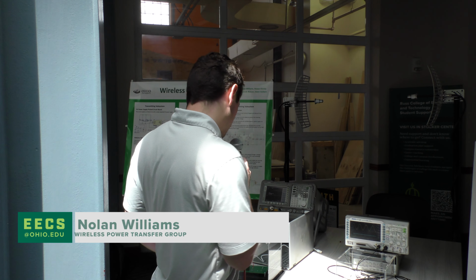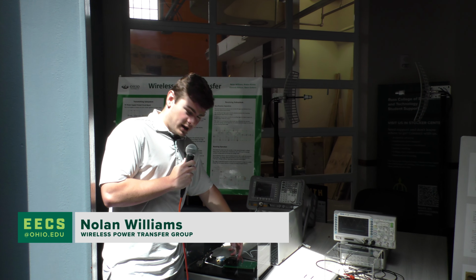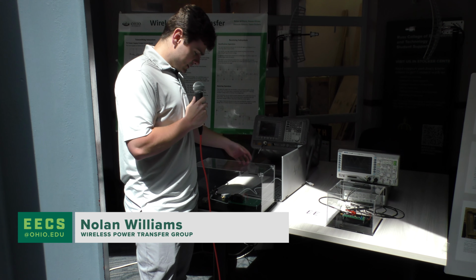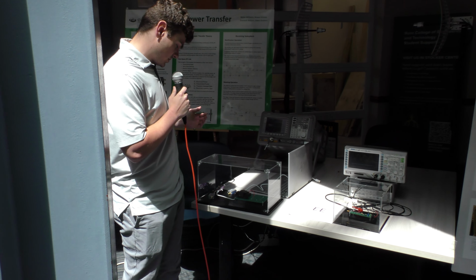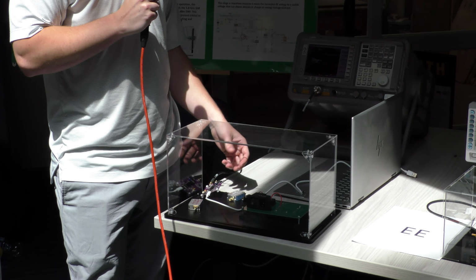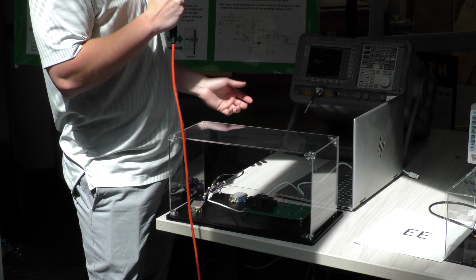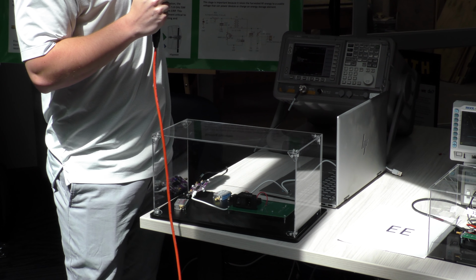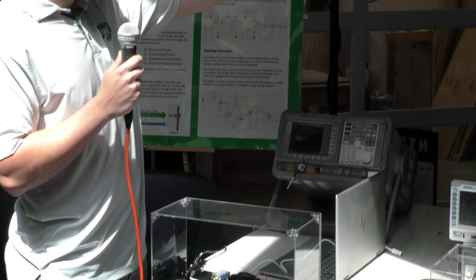My responsibility was the transmitting subsystem. Here we start with my PCB. It's a 5-volt power supply. This 5-volt power supply powers our signal generator, which is our main component that supplies the 5.8 gigahertz signal to our antennas, which sends the power to the other antenna.